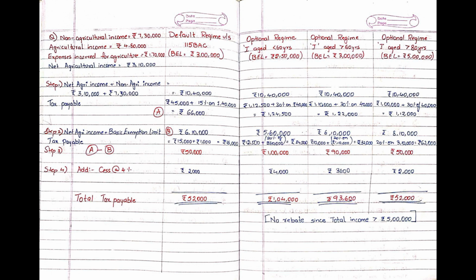In the next case, where the assessee is a super senior citizen, his basic exemption limit is rupees 5 lakh. Net agricultural income plus non-agricultural income is rupees 10,40,000. The tax is payable as rupees 1 lakh plus 30% of rupees 10,40,000 minus rupees 10 lakh, that is 30% of 40,000. The total amount is rupees 1,12,000.